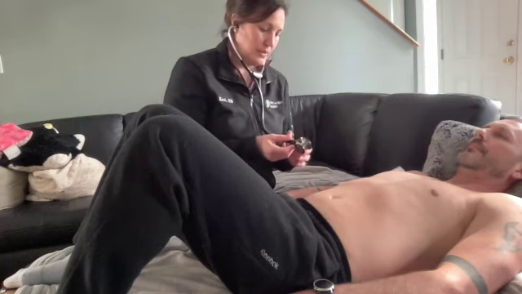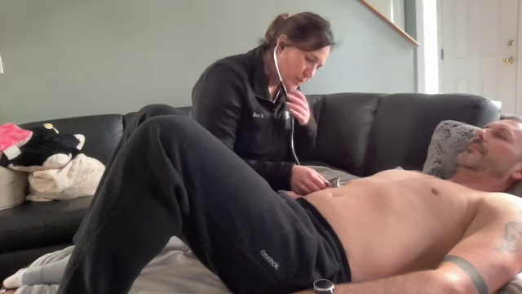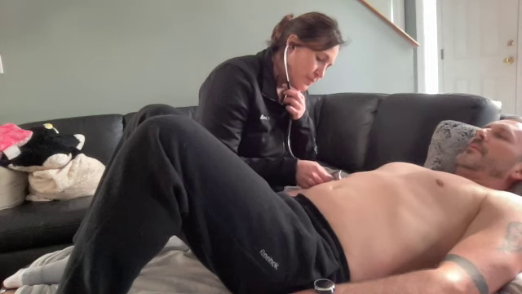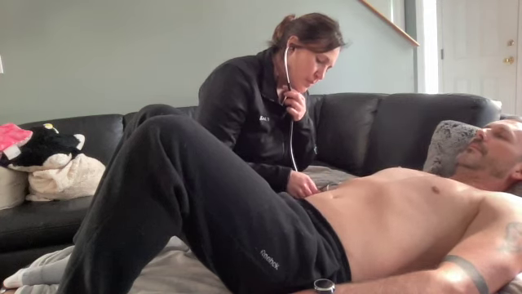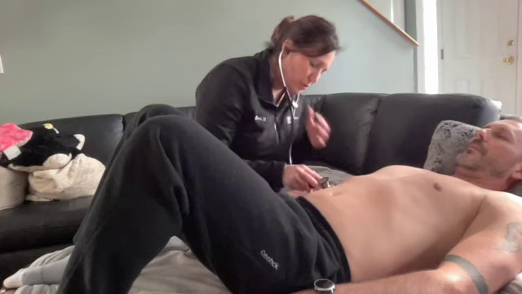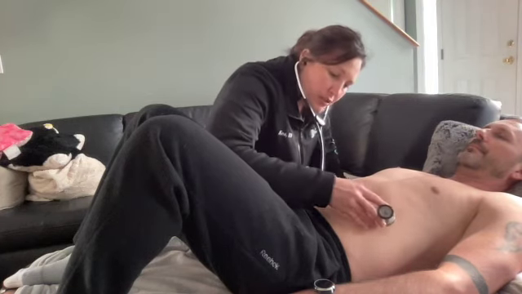And go ahead and then auscultate the liver. A big breath in and blow it out. One more. Go ahead and breathe normal, making sure there's no rub, which would be with enlargement.